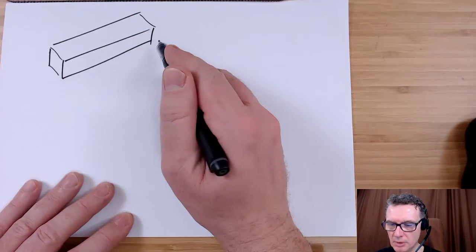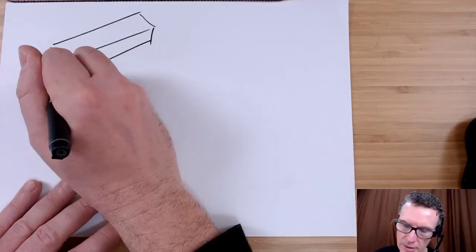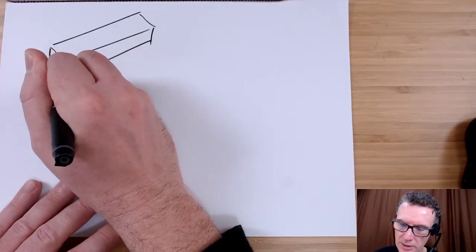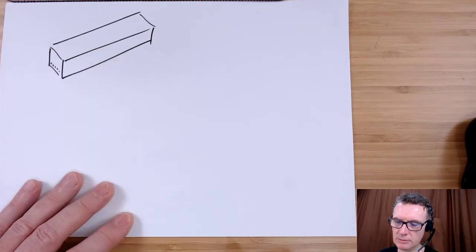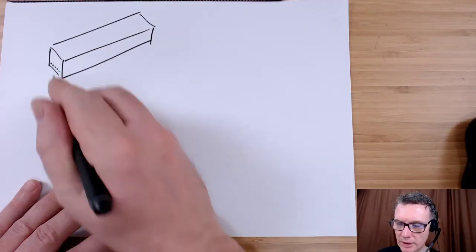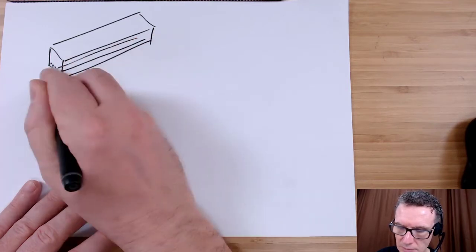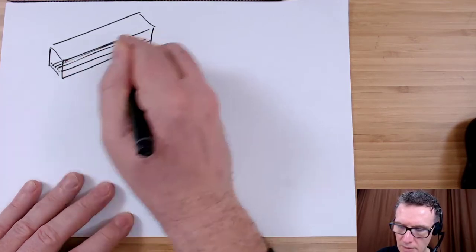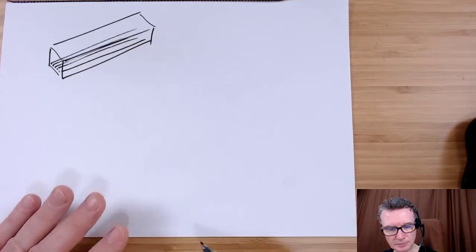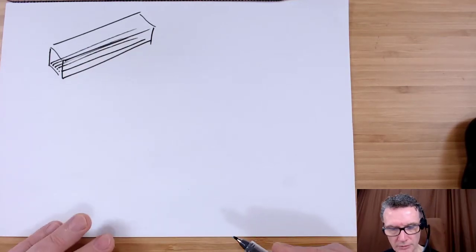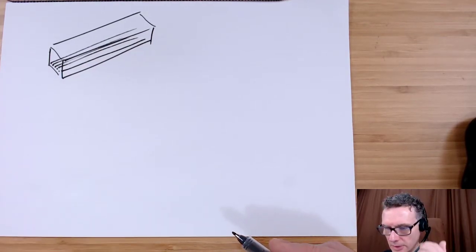So a concrete block like that, and then along the lower edge I've got an array of steel reinforced rods there.